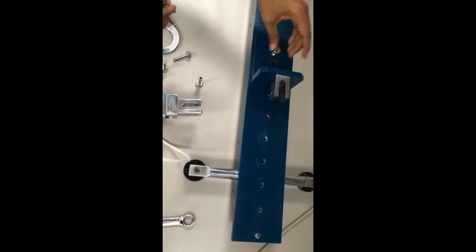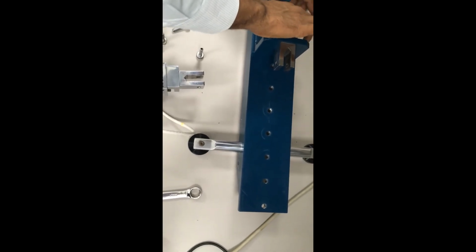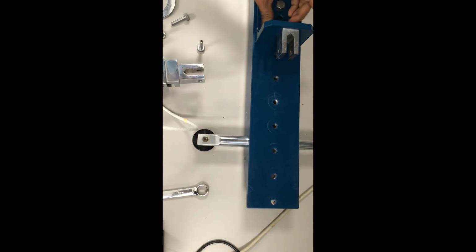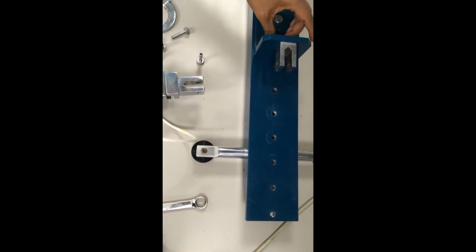We have this bolt, a 10 millimeter bolt. This is 1 and this is 2. Good.